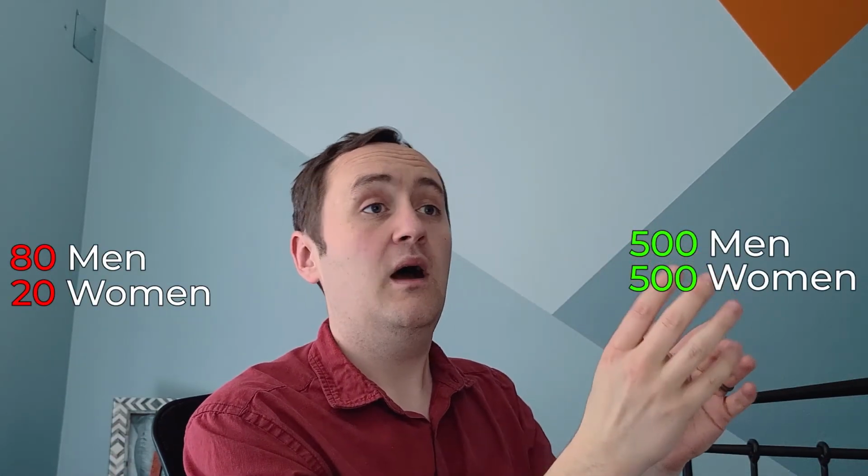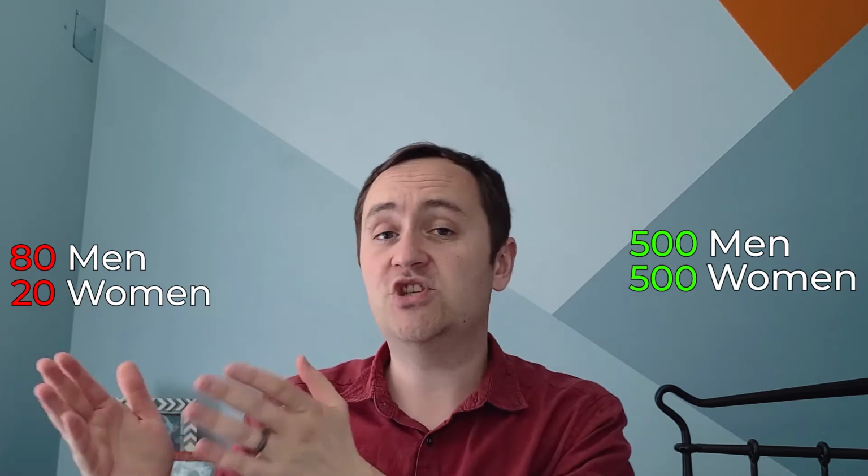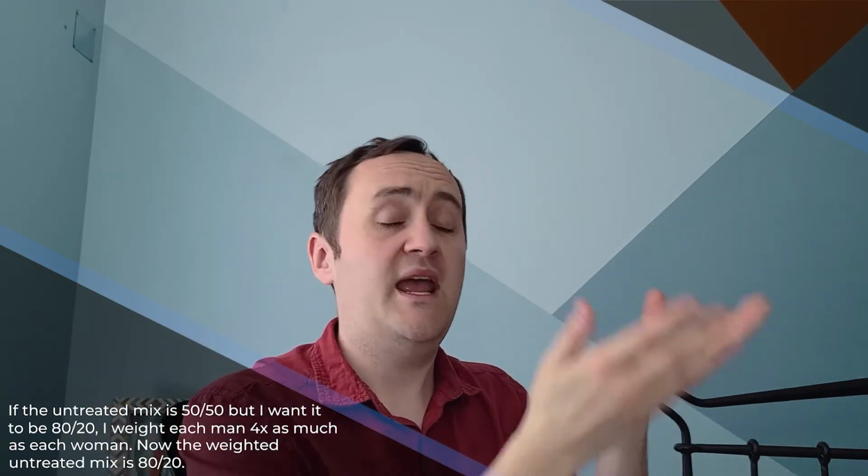So how can I apply this to matching? Let's go back to that job training example. I got 80 men and 20 women over here. I got 500 men and 500 women over here. Well, I need to assign weights to this group such that the gender mix in the weighted average is the same as the gender mix over here. So each man, there's 500 men, and I want them to match the 80 men over here, so I give each of them an 80 divided by 500 weight, or 0.16. All the women over here, I want those 500 women to accord to the 20 women over here, so I give each woman a 20 divided by 500 weight, or 0.04.